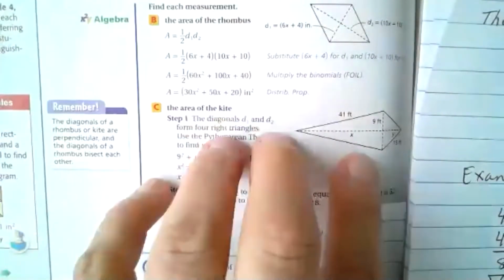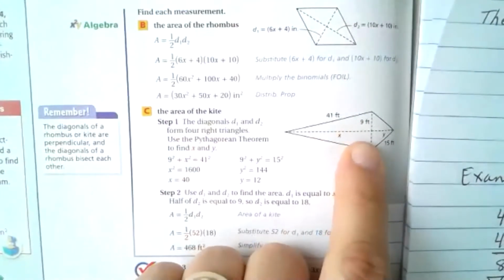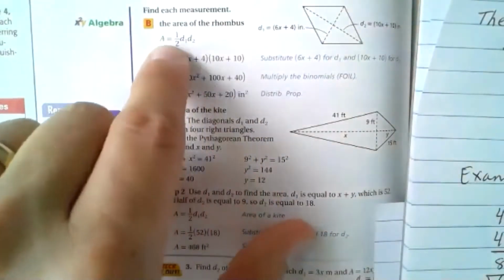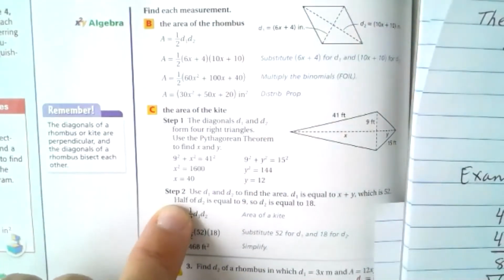And then over here, we've got a kite. So that's what you would fly in the air. If you had a string, you could fly it if it was a windy day. And so you're going to use the same formula for both of these, okay?